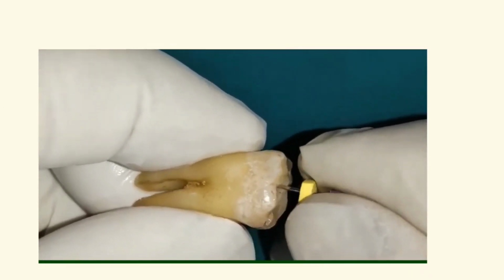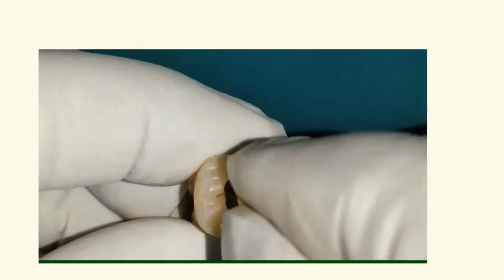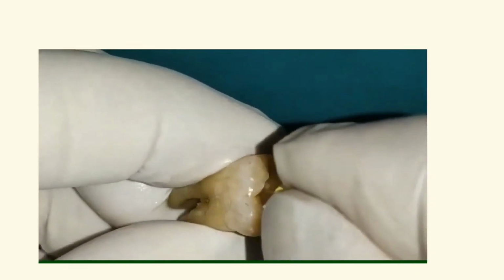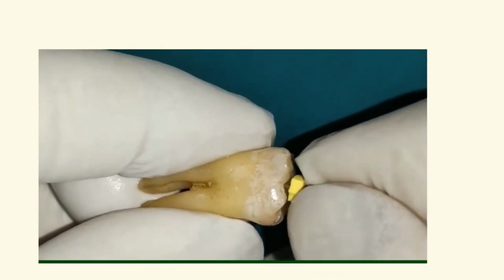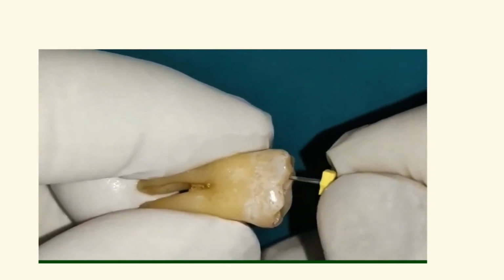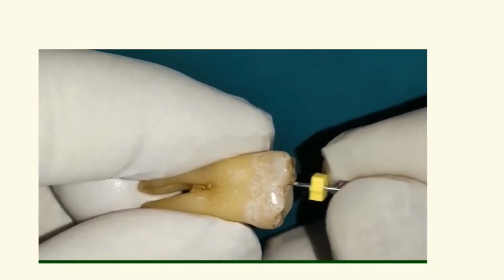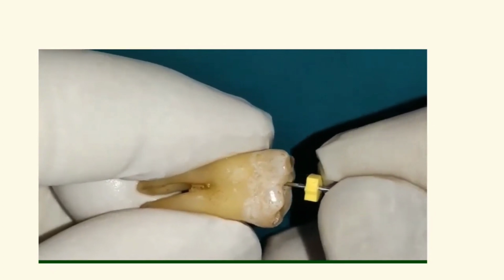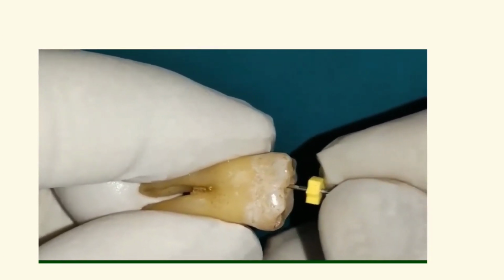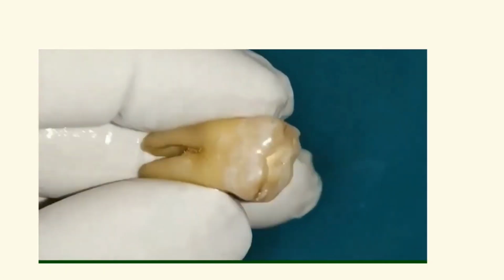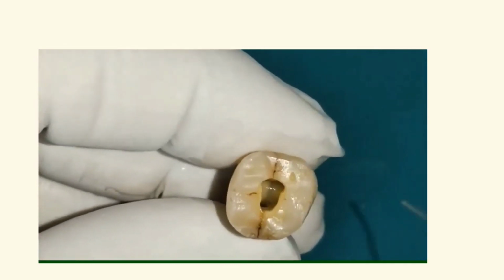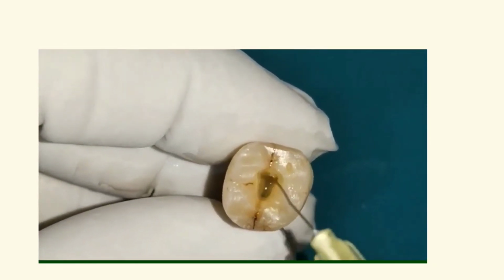Once the file reaches the estimated working length and is a little loose, don't remove it. Now the instrument is made to work within the canal using a small up and down motion, not exceeding more than 2 mm, but always in the presence of sodium hypochlorite. This motion will smoothen the canal walls. Gentle up and down motion, not more than 2 to 3 mm of amplitude.